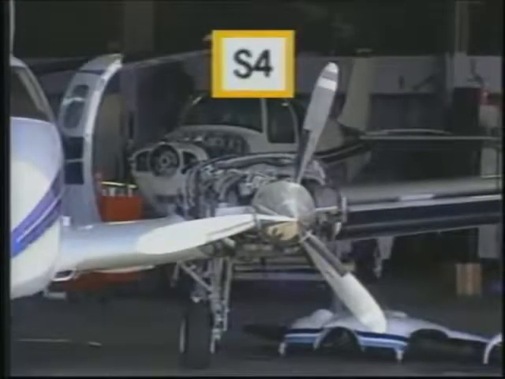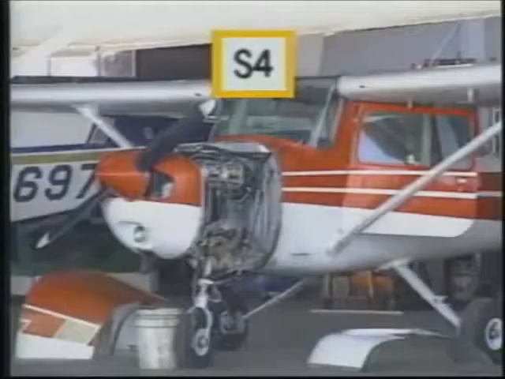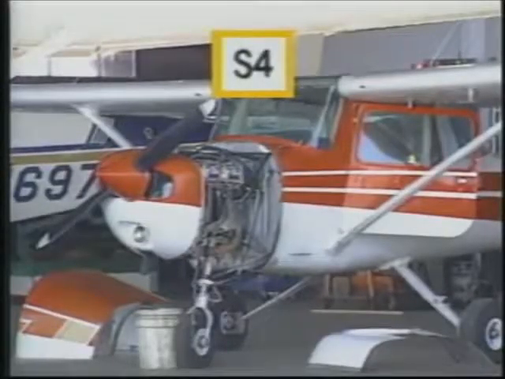These entries show the services which you can obtain at Centennial. S4 means major airframe and power plant repairs are available. If your airplane develops mechanical problems, you can get it fixed at this airport.